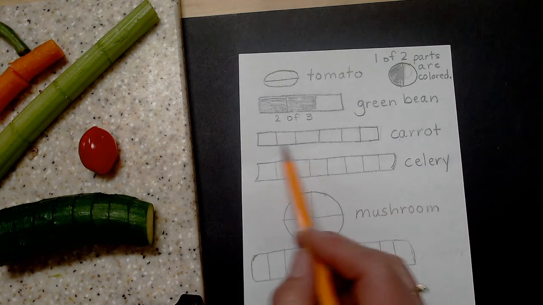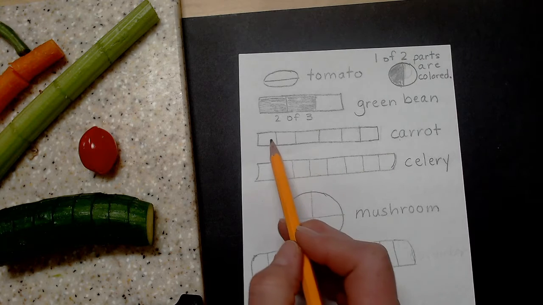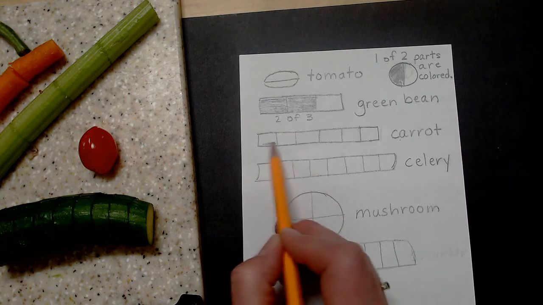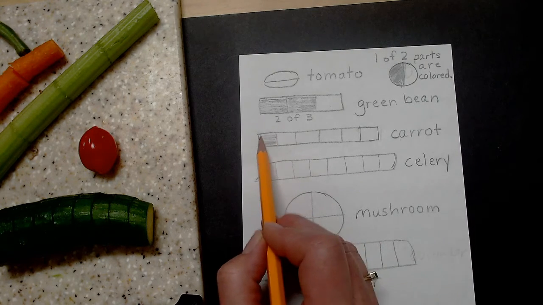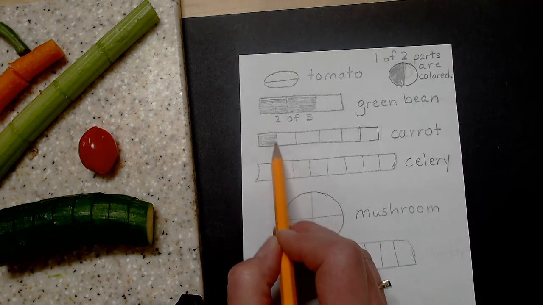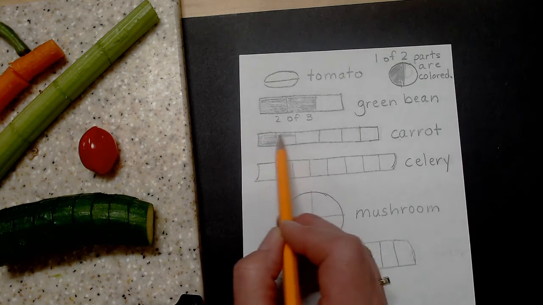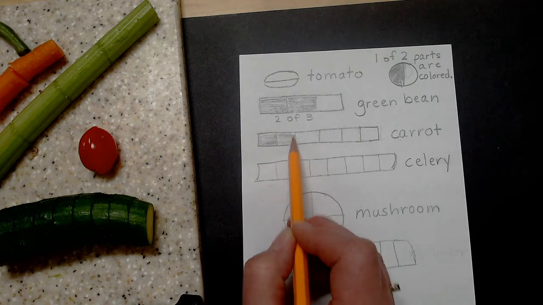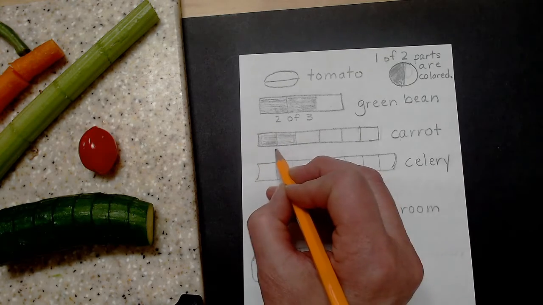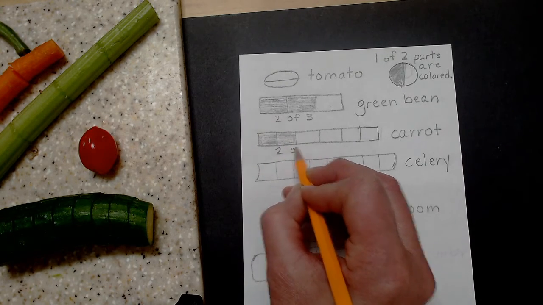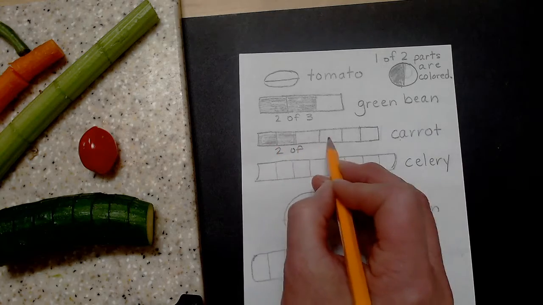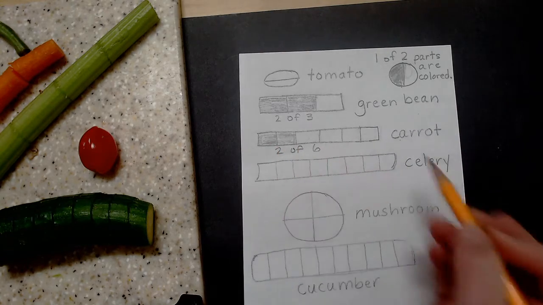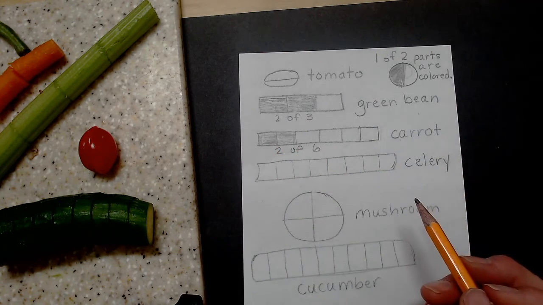On our carrot, maybe they're going to ask us to color 2 again. So on this one, we colored our 2, and we start at the left-hand side. And there are sometimes blanks for you to fill in. 2 of how many total parts are there? 2 of 6 are colored in.